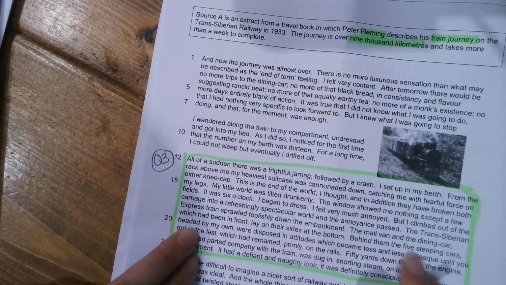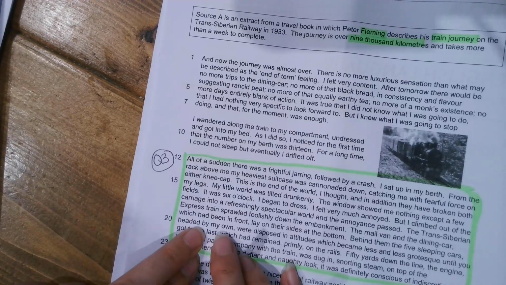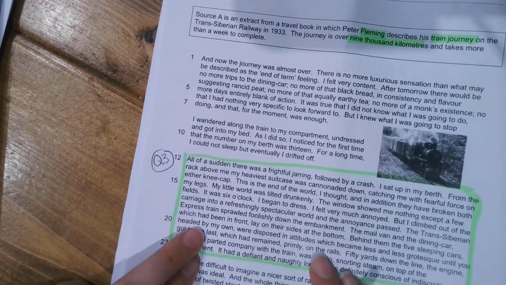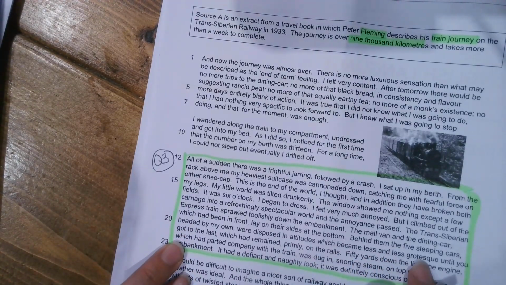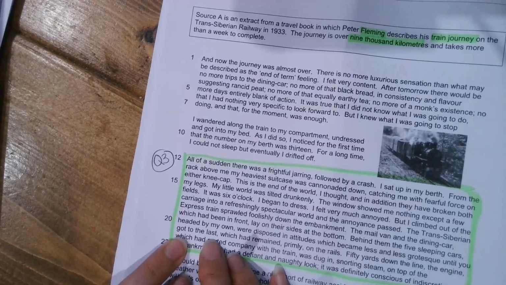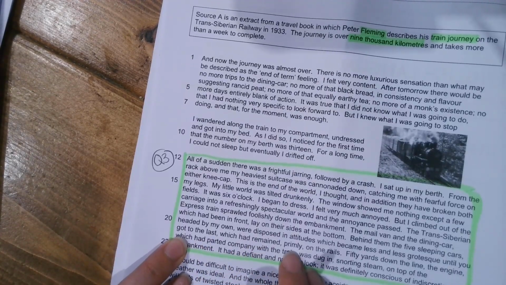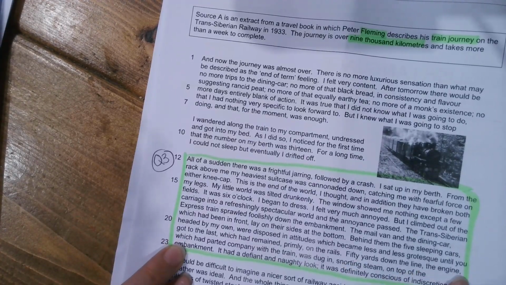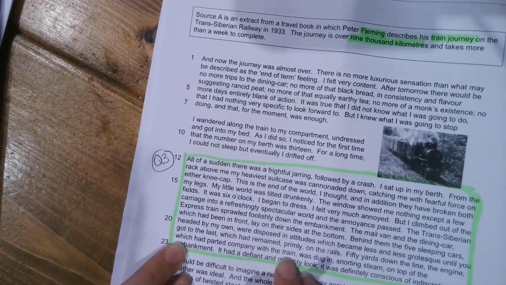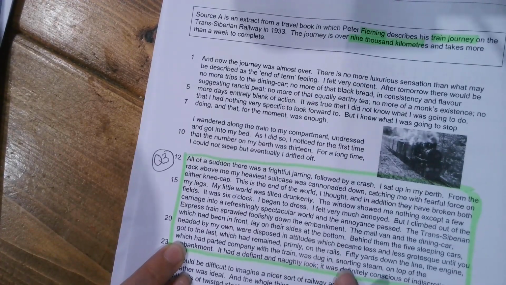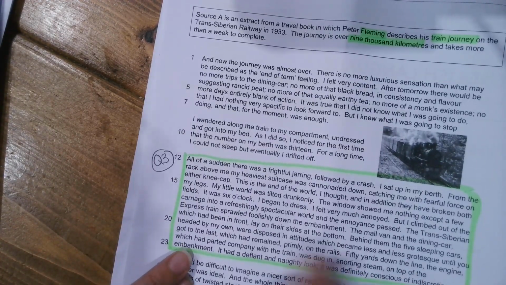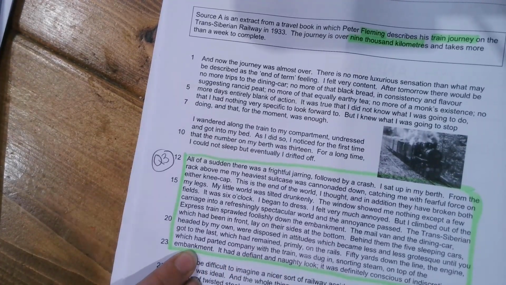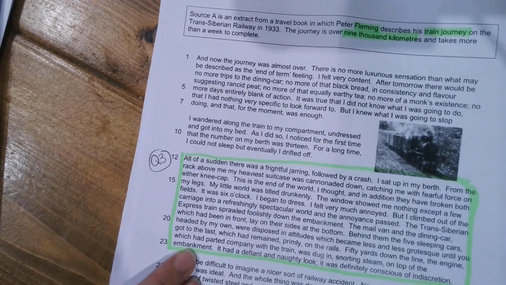Behind them, the 5 sleeping cars, headed by my own, were disposed in attitudes which became less and less grotesque until you got to the last, which had remained primly on the rails. 50 yards down the line, the engine which had parted company with the train was dug in, snorting steam, on top of the embankment. It had a defiant and naughty look. It was definitely conscious of indiscretion.